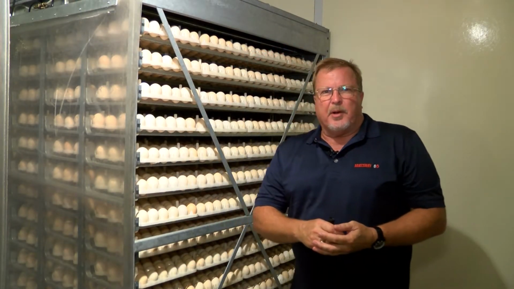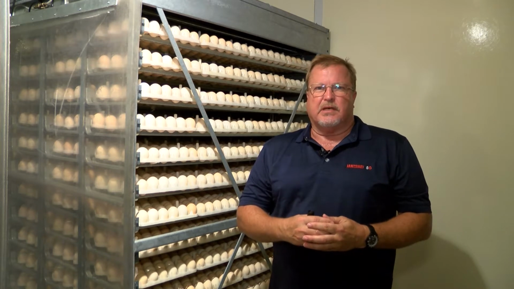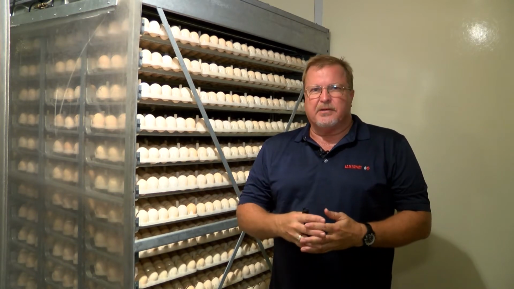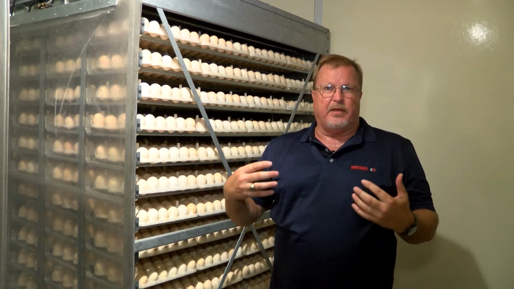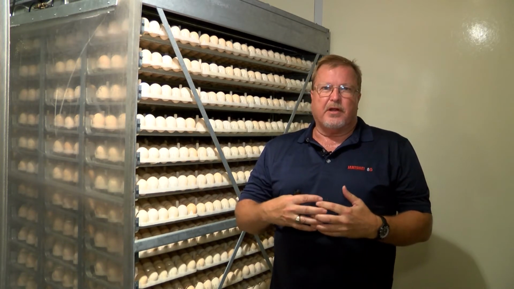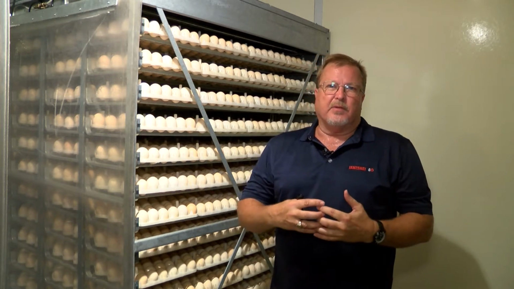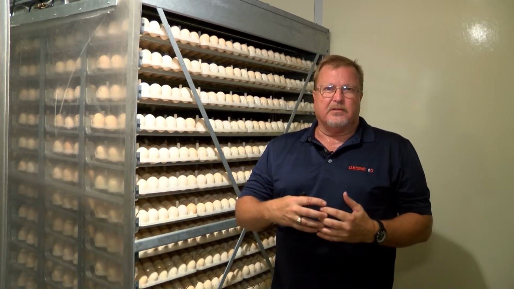Okay, we're going to talk a little bit about checking fertility in our incubators. There's a couple of different ways to do this. Some people candle and look at fertility in the incubators during the incubation process. Others will do the fertility checks at the end during the hatch residue breakout. Today we're going to be initially talking about how we candle.